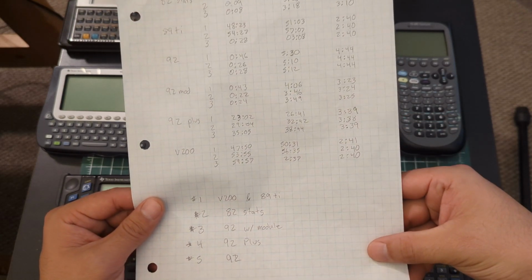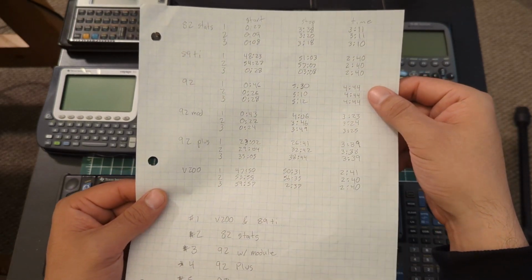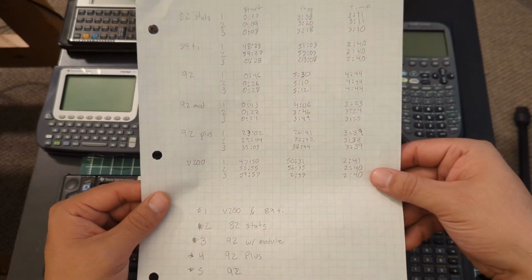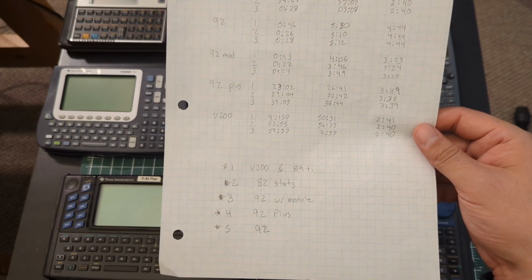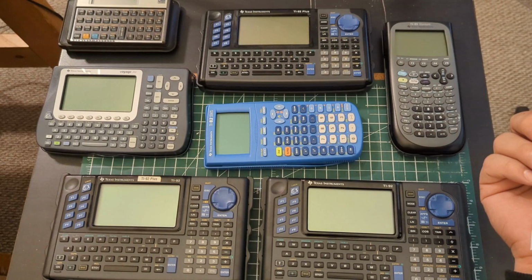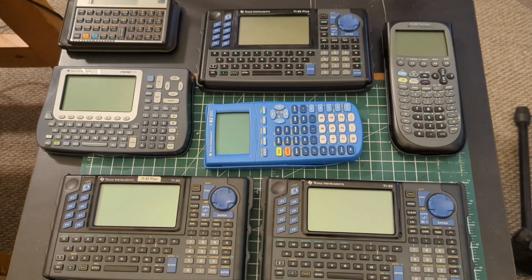And then the 92 was last, about 4 minutes and 44 seconds. So a bit of a weird, unexpected result. I wouldn't have guessed that at all. Like I said, I would have just gone by oldest slowest, newest fastest, and called it a day. But pretty interesting.